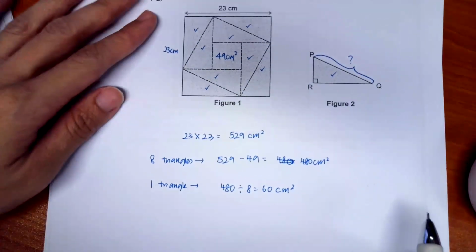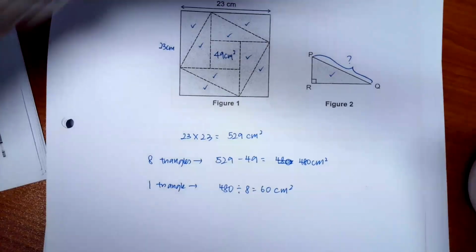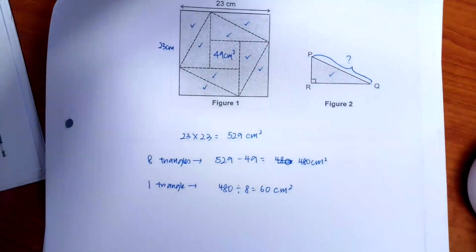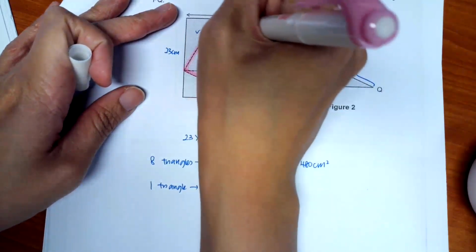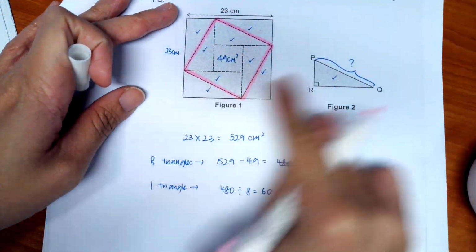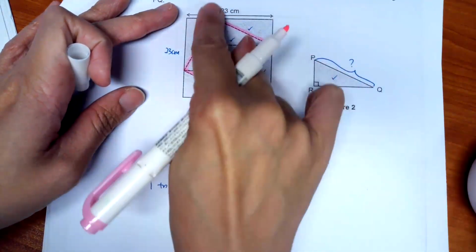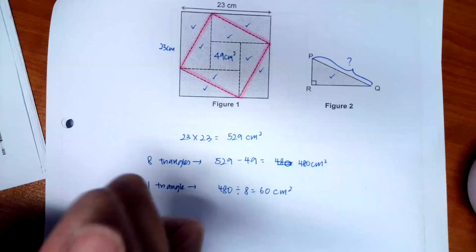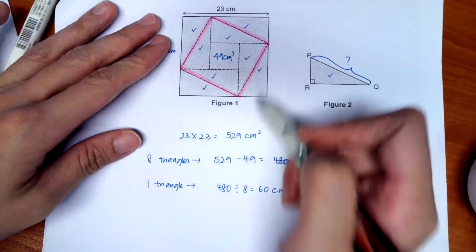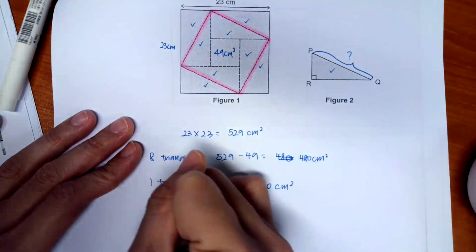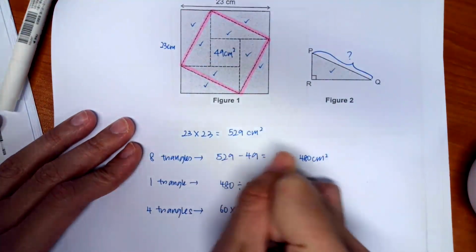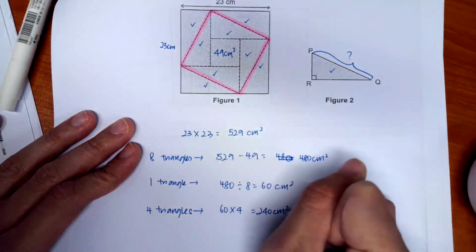Now the next thing, I'm going to show you the highlighter. Can you see that these 4 lines are also equal? Because this is the slanted side, the PQ side of the triangle. Since these 4 lines are equal, the pink color shape that I've highlighted is actually a square because all the 4 sides are the same. And inside this square, you can see 4 equal triangles and a square. So I'm going to find the 4 triangles, which is 60 times 4, 240 square centimeter.